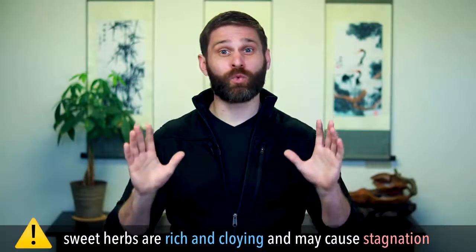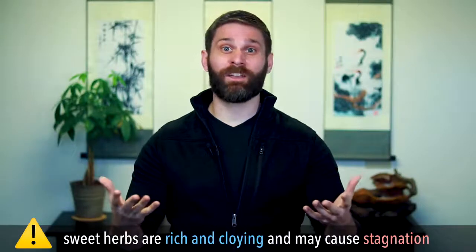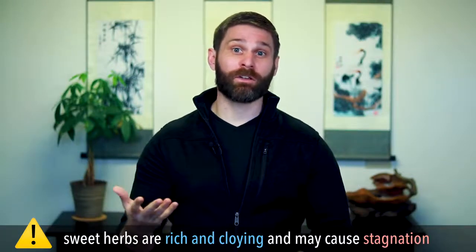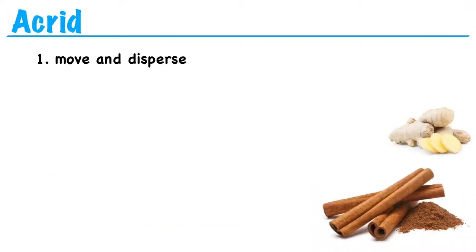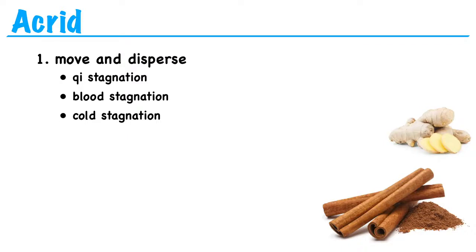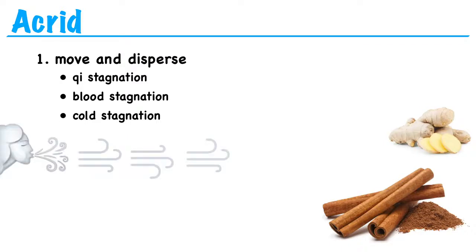One thing we might want to worry about though is that sweet herbs tend to be rich and cloying and difficult to digest. So taking a lot of sweet herbs can very easily cause stagnation. So when we take sweet herbs, it's very common to combine them with herbs that have a moving property as well. And that brings us to the next flavor, which is acrid. The acrid flavor moves and disperses. So anytime we're dealing with stagnation, whether it's qi stagnation, blood stagnation, or stagnation due to cold, we'll likely use acrid herbs to move and disperse.